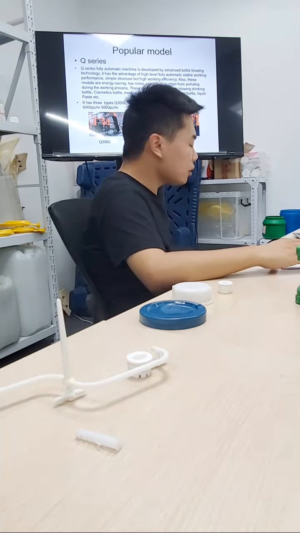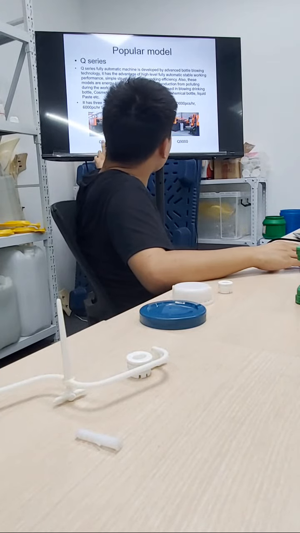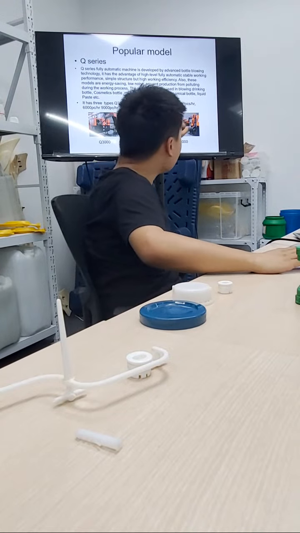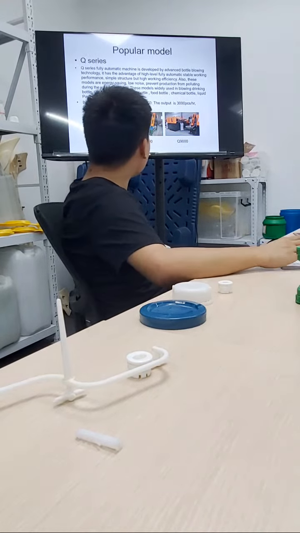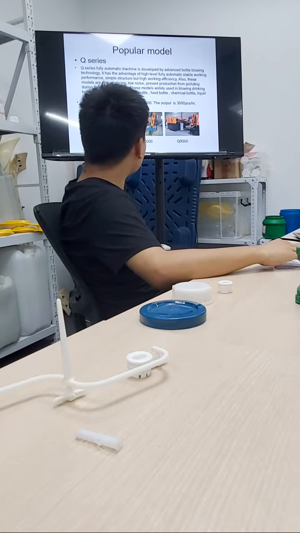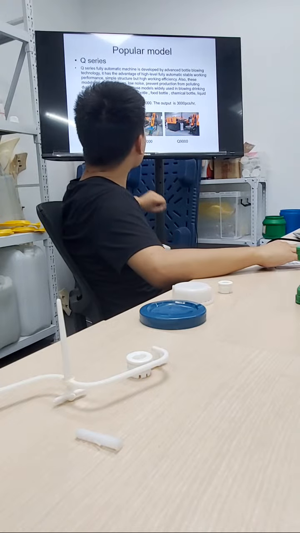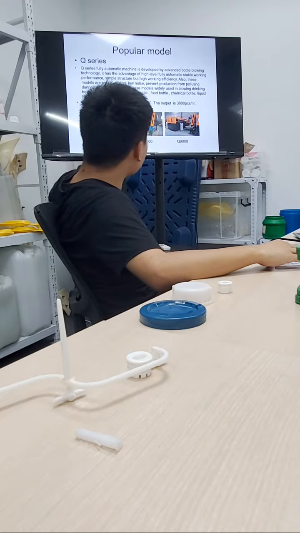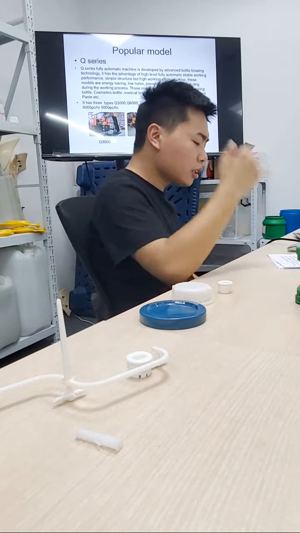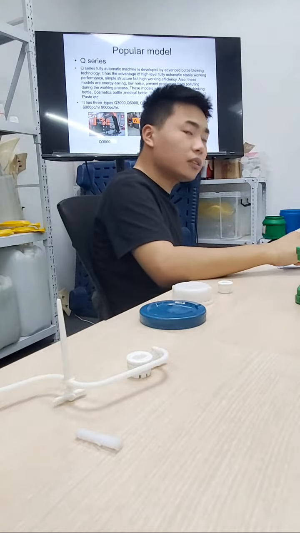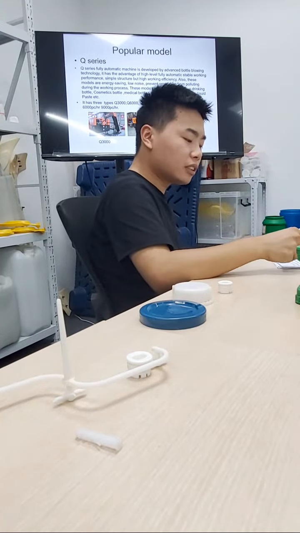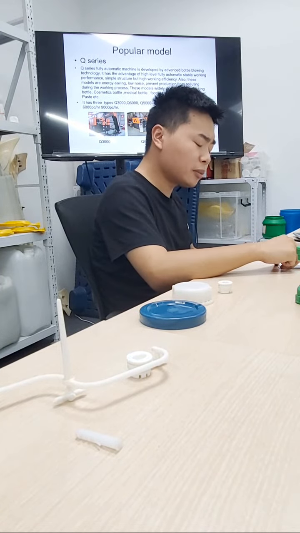The Q3000 output is 3000 pieces per hour. The Q6000 machine output is about 6000 pieces per hour. The Q9000 machine output is 9000 pieces per hour.